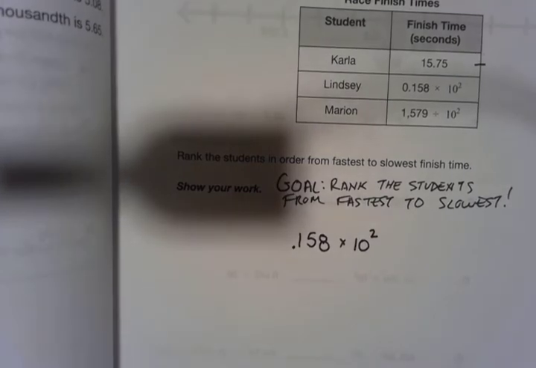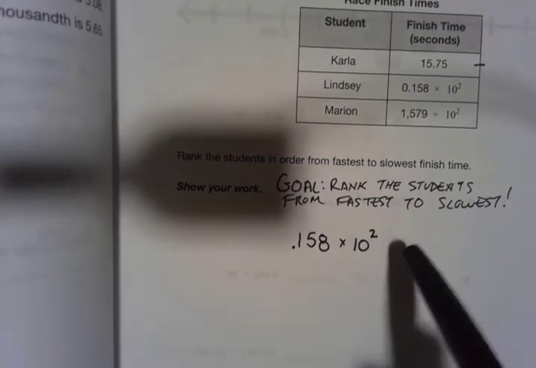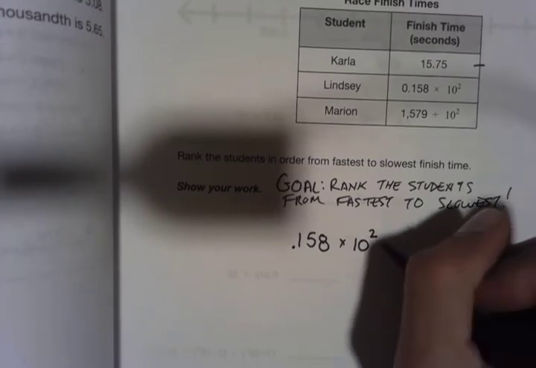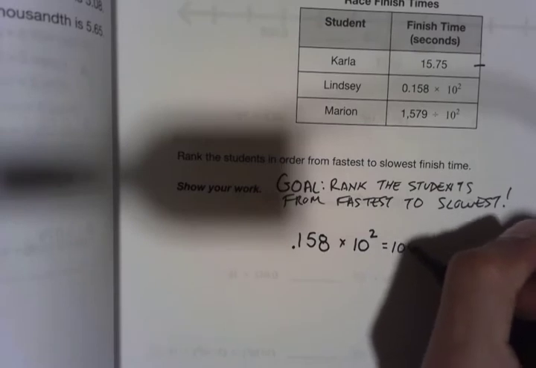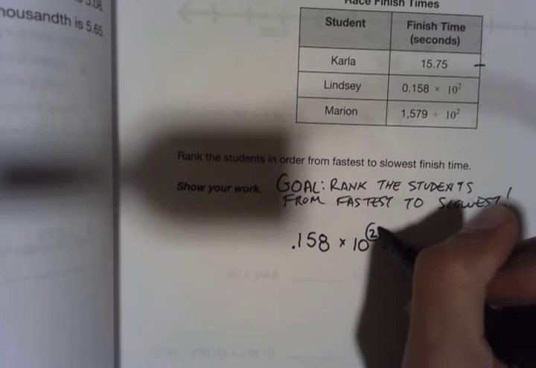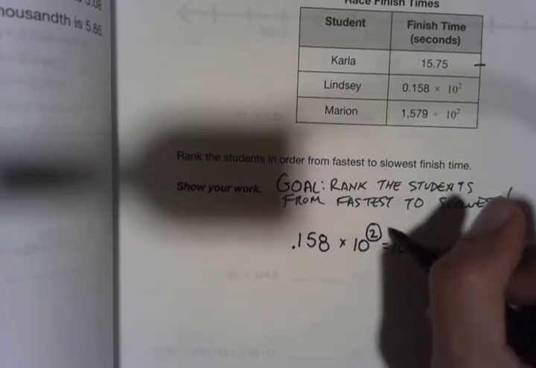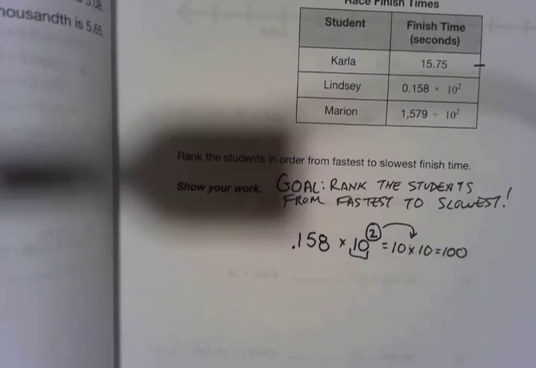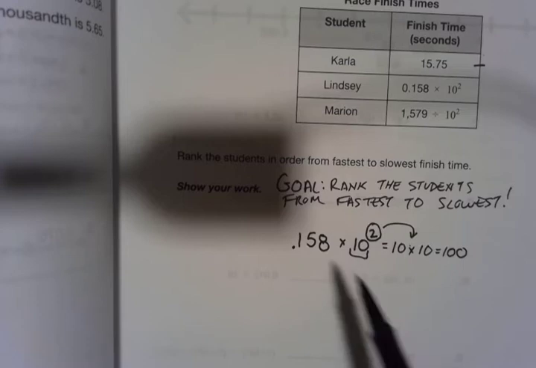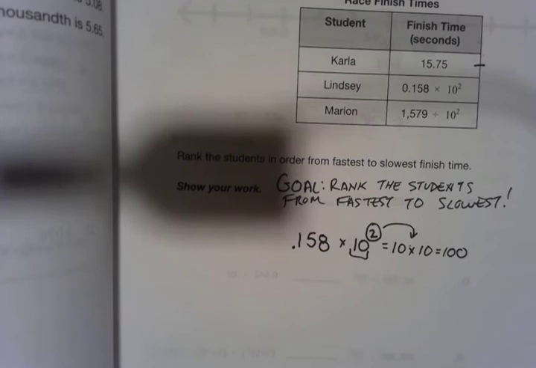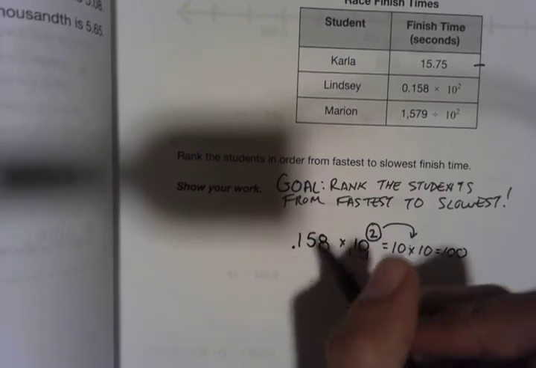So as we all know, and as we have discussed in class today, 10 to the second power, or 10 squared, is the same as 10 times 10, which is the same as 100. The 2, or the exponent, lets you know how many times to repeat the base, which in this case was 10. So now we're really doing 0.158 times 100. As we know, when you multiply by 100, we're actually moving our decimal point 2 times.